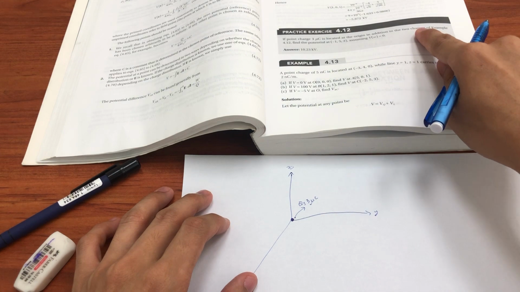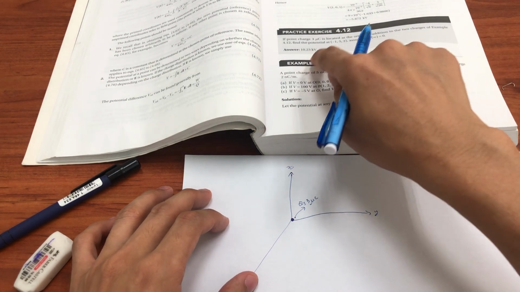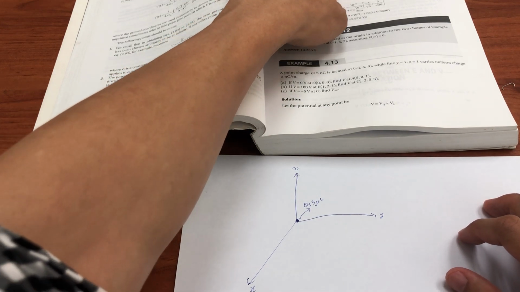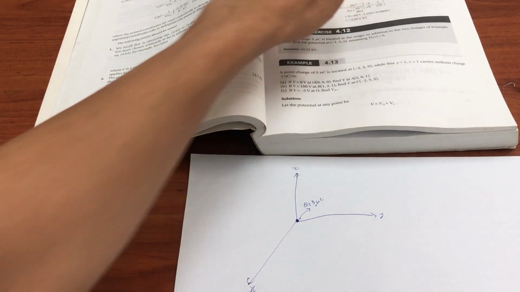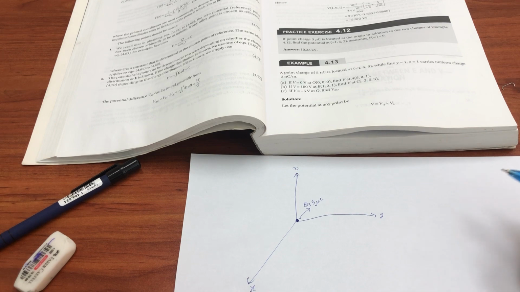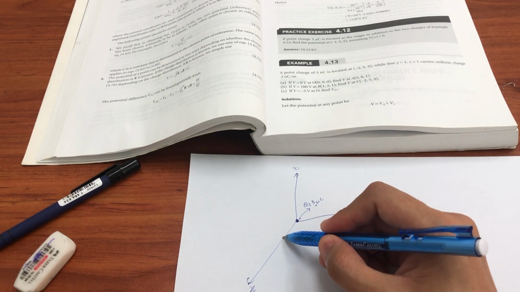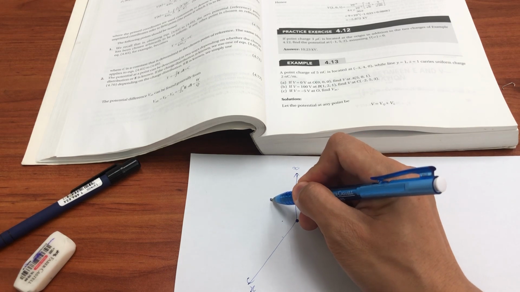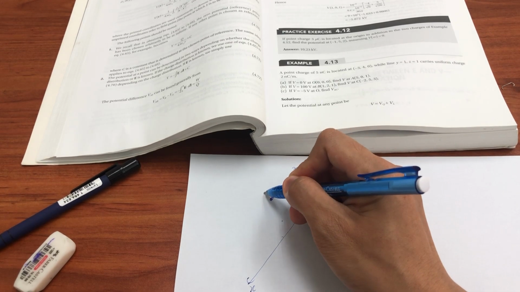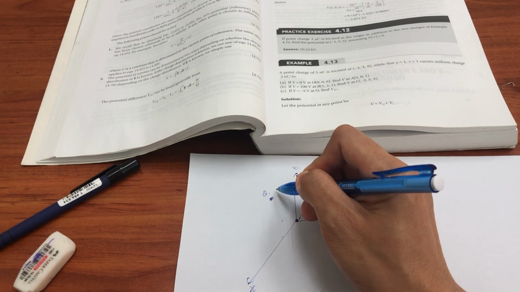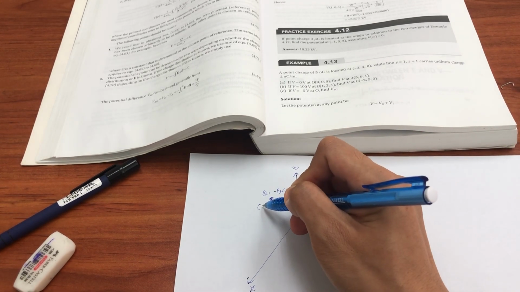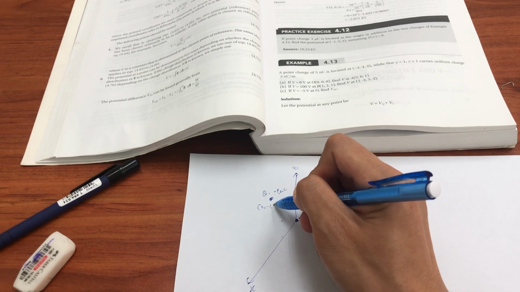In addition to the two charges of example 4.12, one is at 2, -1, 3. We can imagine it's here for Q1, which is -4 microcoulomb. The coordinate is 2, -1, 3.